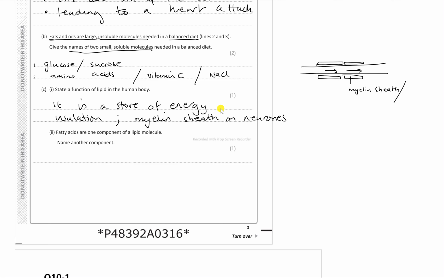Fatty acids are one component of a lipid molecule. So the other one is glycerol. So look, lipid can be broken down into fatty acids and glycerol. It's good to know that.